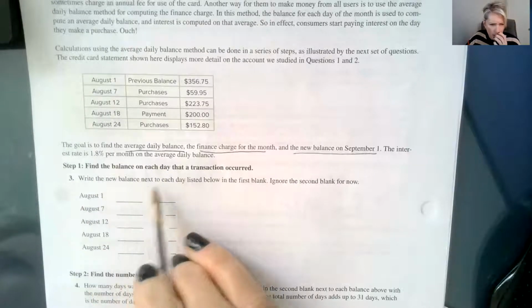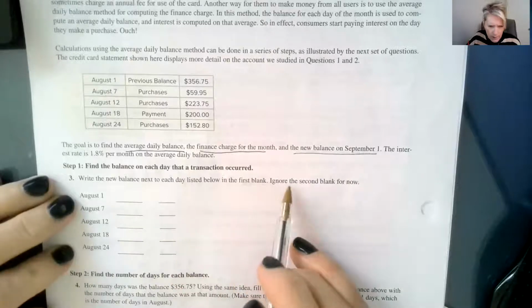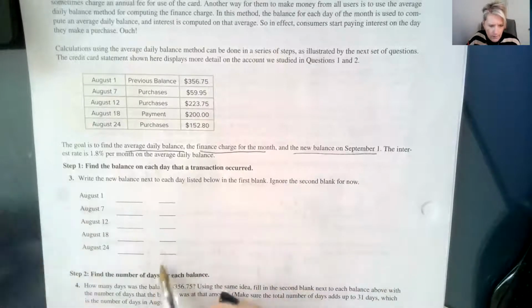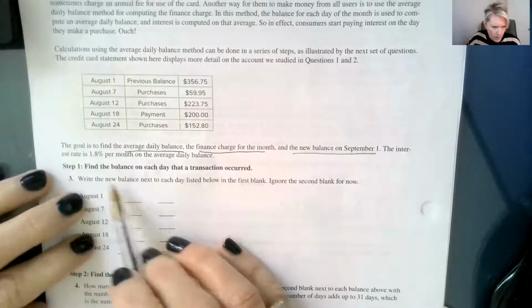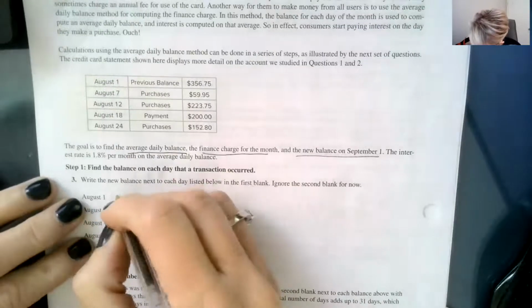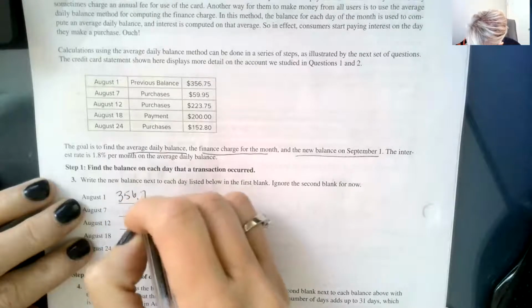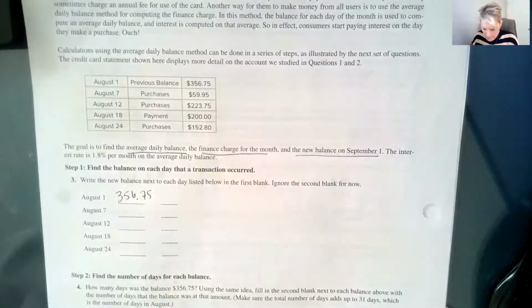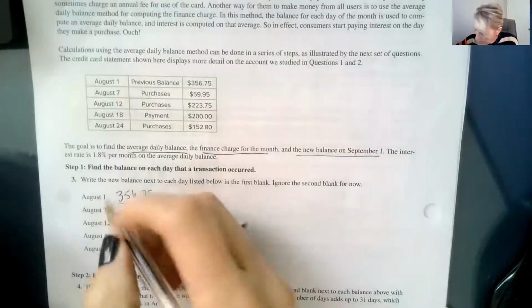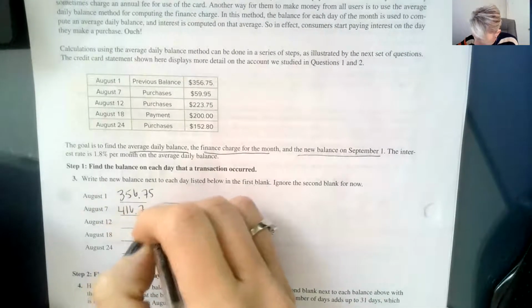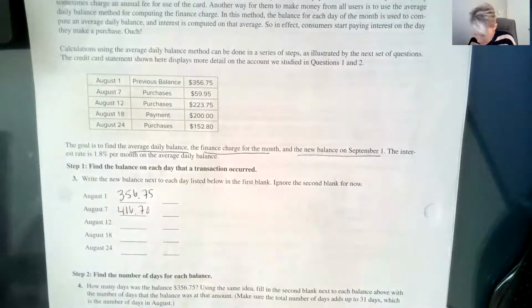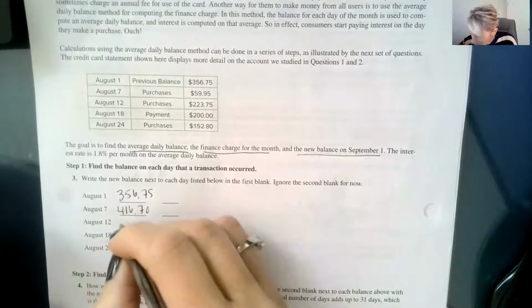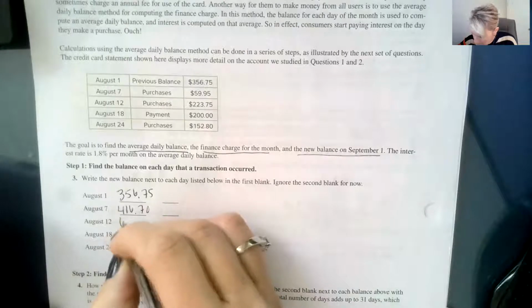So write the new balance next to each day listed below in the first blank. Ignore the second blank for now. So we're ignoring the second column. We're just writing the new balance. So August 1st, the balance was $356.75. And then we made a purchase of $59.95. So our new balance is $416.70. And then we made another purchase of $223.75.